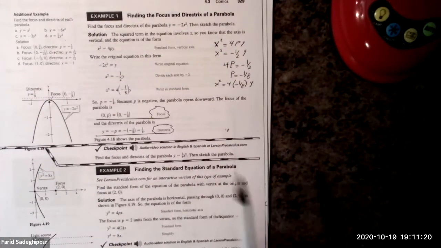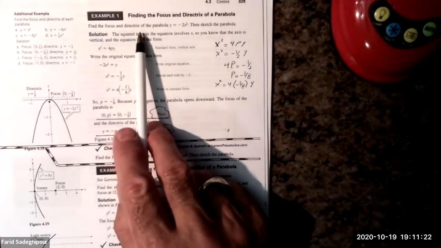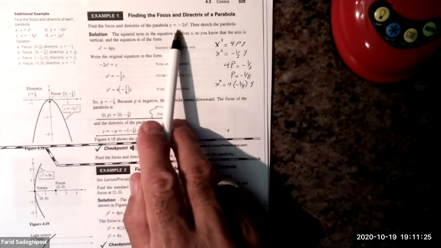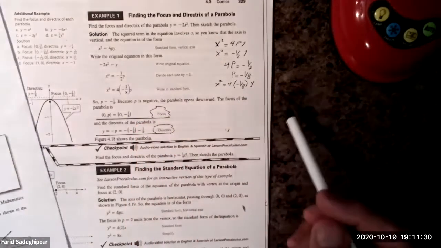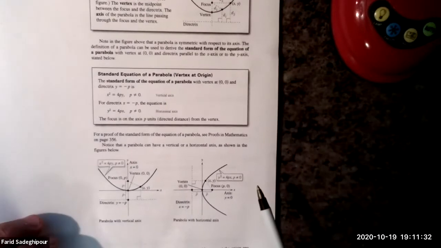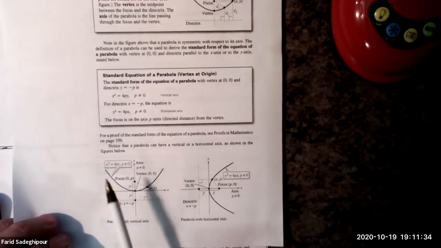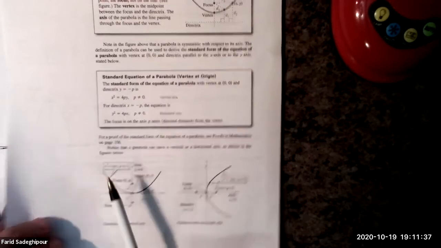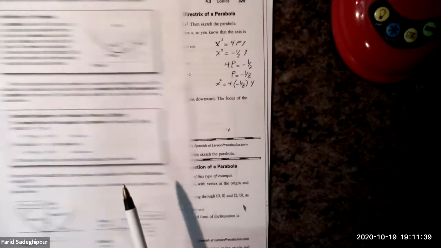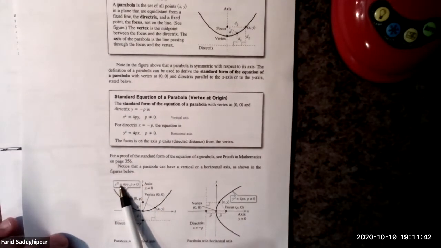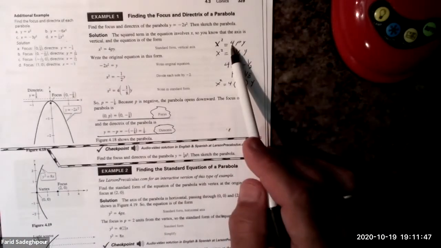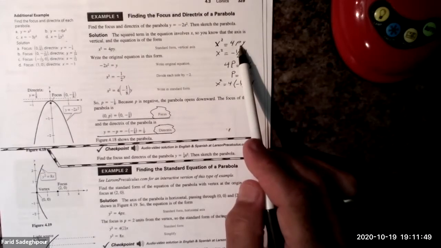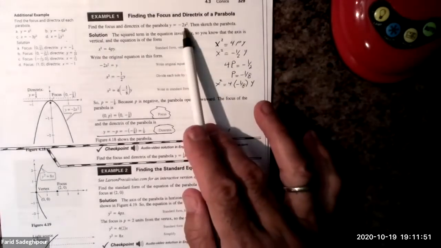Now here, in this example, find the focus and directrix of the parabola y = -2x². Since this one is y = -2x², I see that the one with the equation of x² is this one, because this one has x to the power of 2 and the power of y is 1. So I write that equation here and compare it to the one I have here.